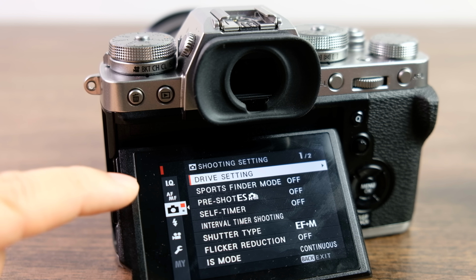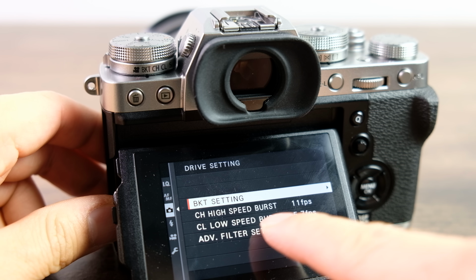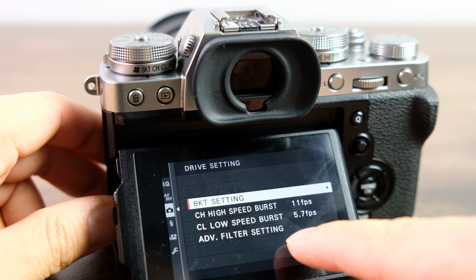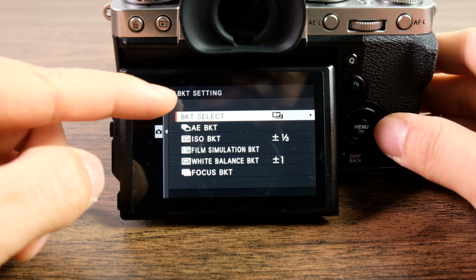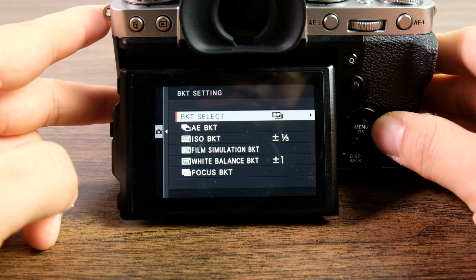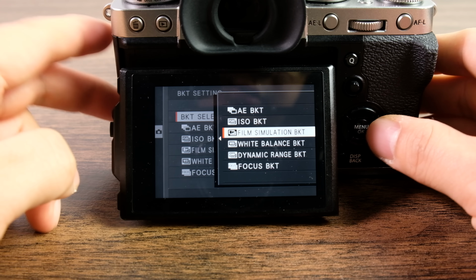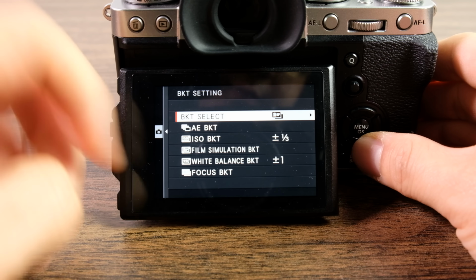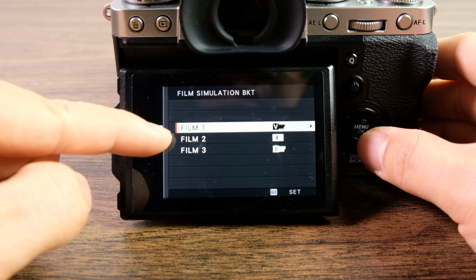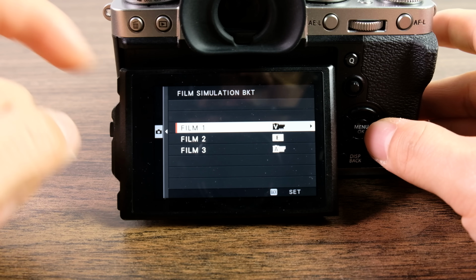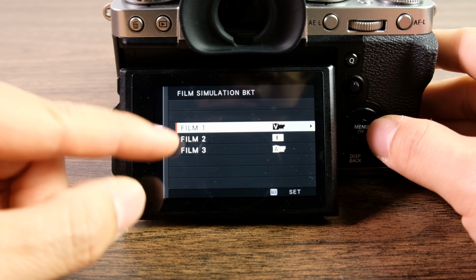You want to go to your camera icon, and then go into drive settings. From the drive settings, you can set up what type of bracket shooting you want to do. Again, it's the BKT settings. You want to go ahead and go into that. Once you're inside of the bracket setting menu, you can select the bracket that you want to do. For this particular one, we're going to be doing the film simulations. We're not going to be touching the rest of these. That's going to be for a later tutorial. From there, we can select film simulations, and in here we can select 3 different film simulations. So for every one picture we take, we are going to get 3 different film simulations of that photograph, which is going to be great.